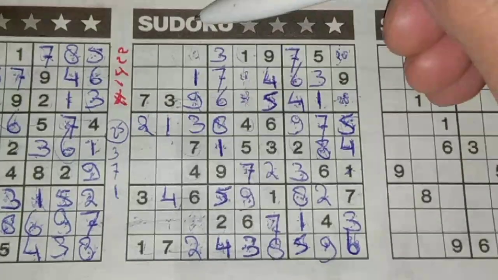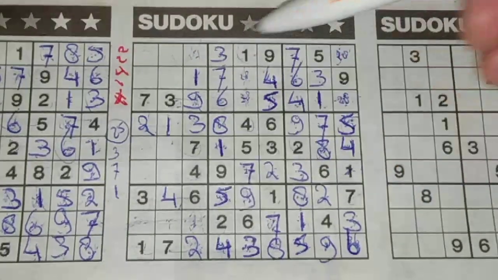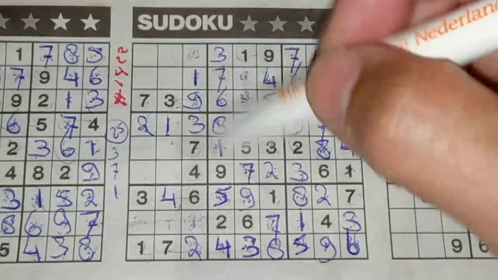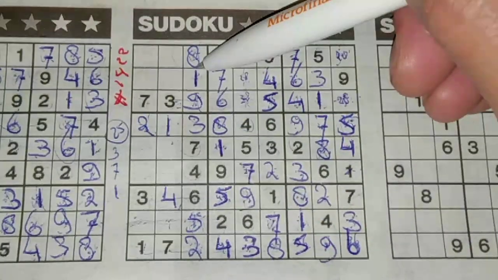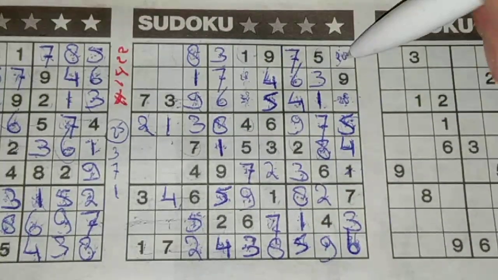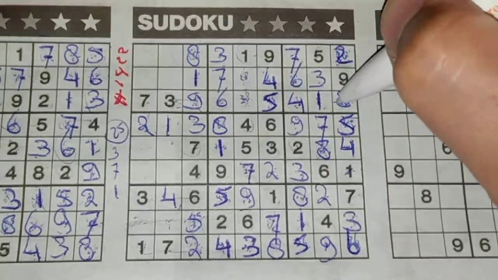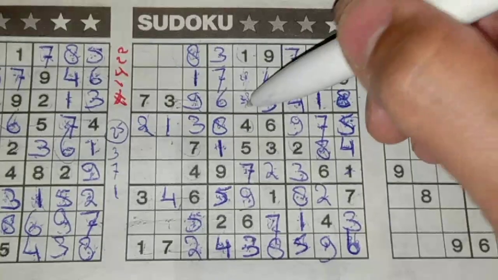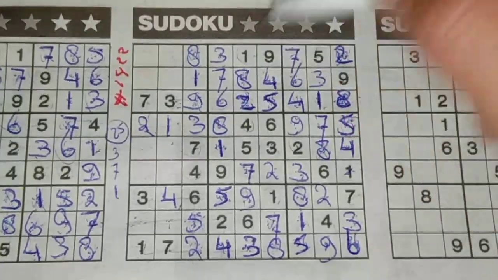2 missing numbers in the 3rd column for the numbers 8 and 5. We see here 5, no 5 there. 5 should be here and the 8 goes there. Now we have an 8 here. So this cannot be an 8 anymore. This should be a 2 and this should be the 8. We have an 8 now, so this cannot be an 8 anymore. This should be a 2 and this should be an 8.